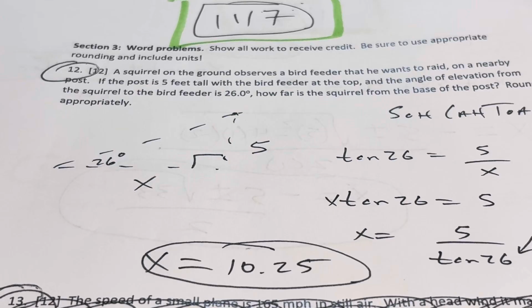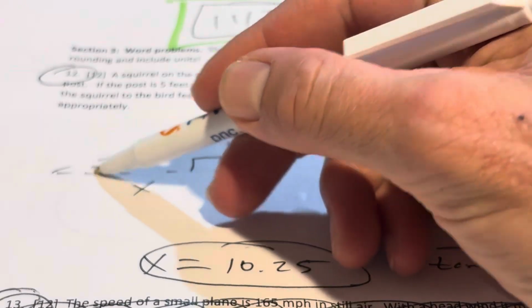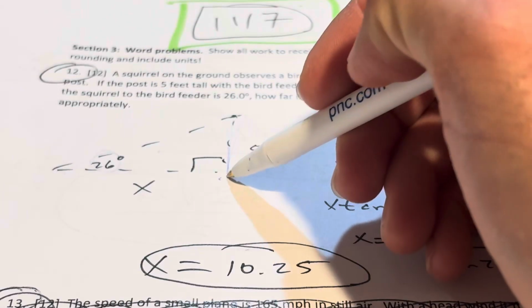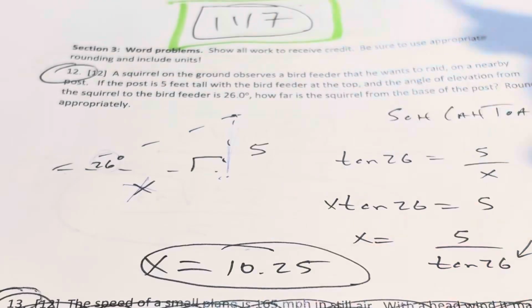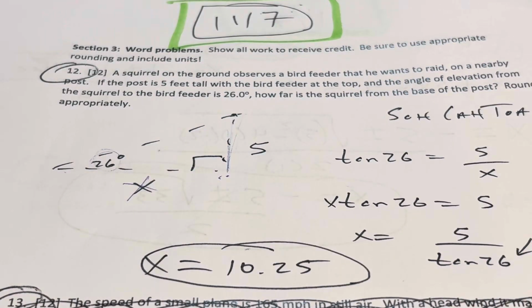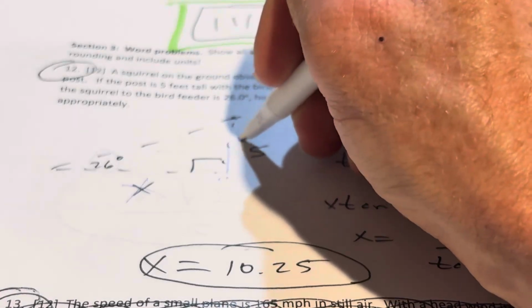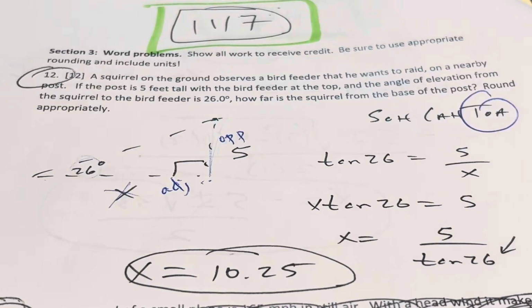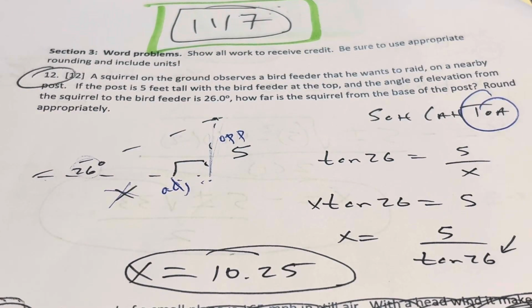Round appropriately. Angle of elevation made with the ground, so 26 degrees. This is 5 feet up. Squirrel's here. How far away is it from the post? We're going to call this x. SOHCAHTOA time. In terms of 26 degrees, I have opposite and adjacent. I have no hypotenuse, so it's tangent time. I'm going to say tangent of 26 is equal to the opposite side over x.